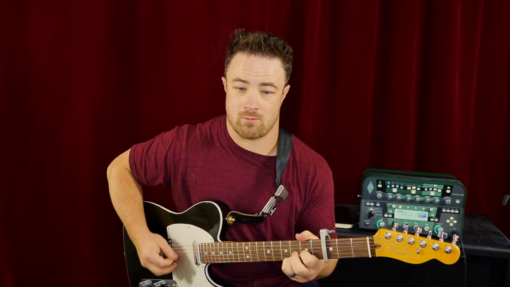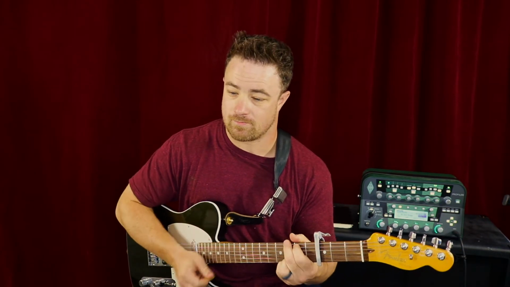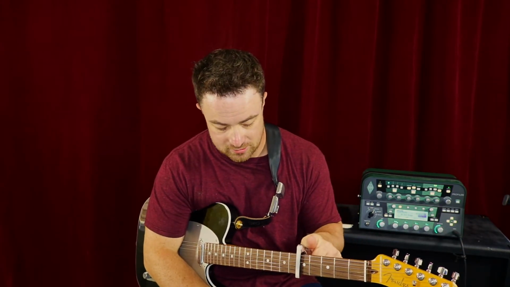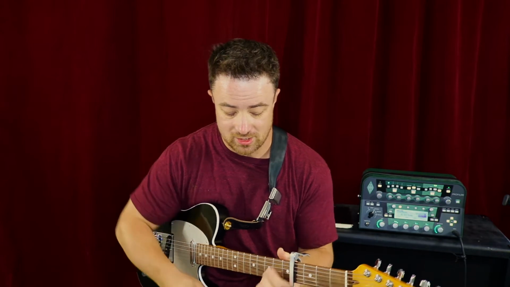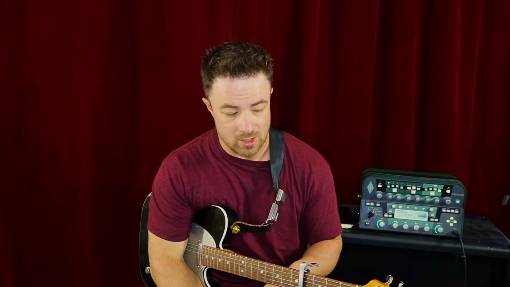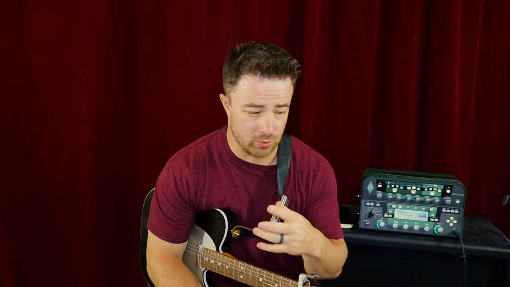Okay? And the cool thing is, I can change keys by sliding my capo using the same chord shapes that I already know. Okay, and I can just play the exact same things and it doesn't matter because the capo is helping me out. Okay, so capos are such beautiful things because of that.